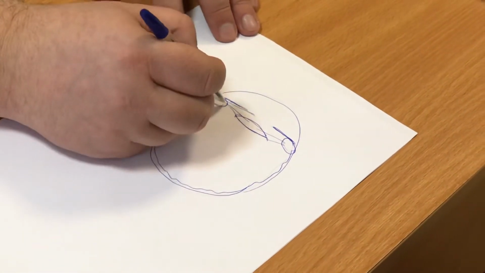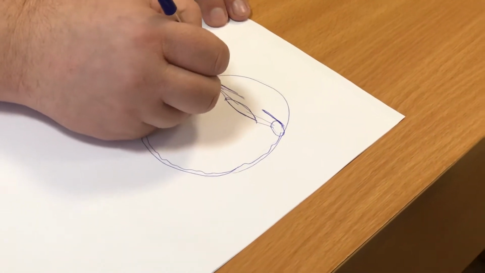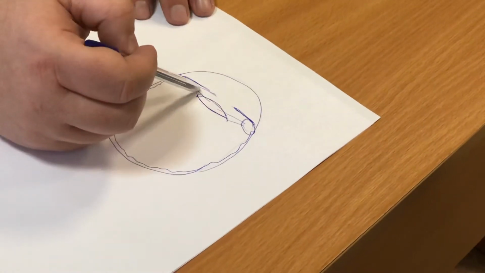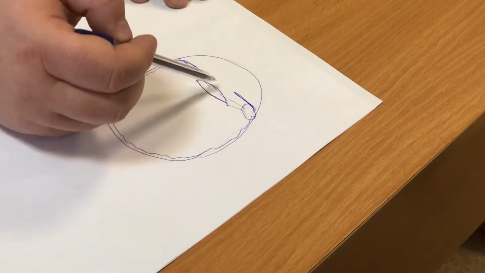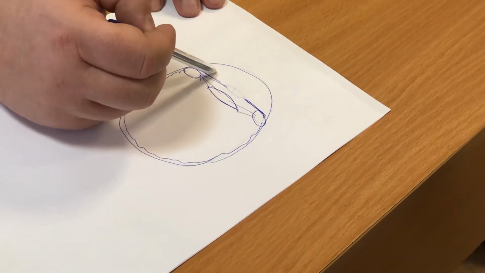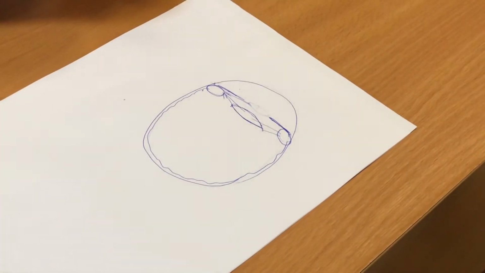Also from the ciliary body start the ciliary processes, and the ciliary processes produce humor aquosus, which goes to the posterior chamber of the eye, and from the posterior chamber through the pupil goes to the anterior chamber, and from the anterior chamber is absorbed into the Schlemm channel.